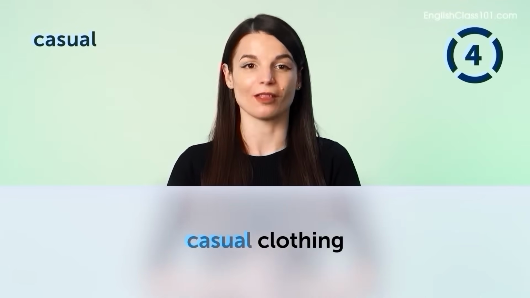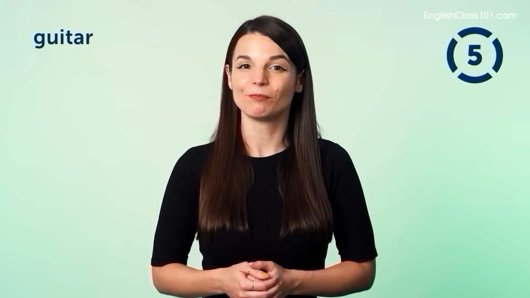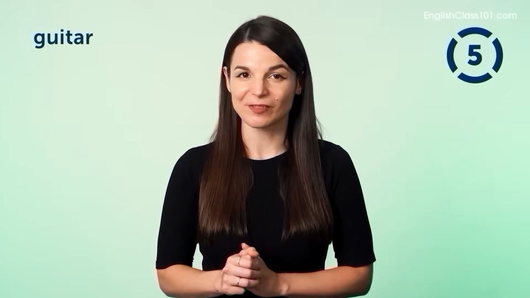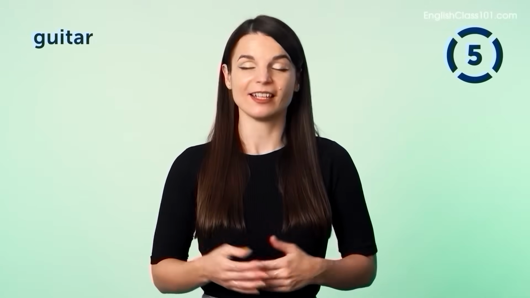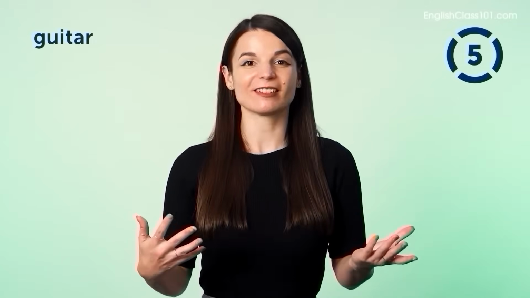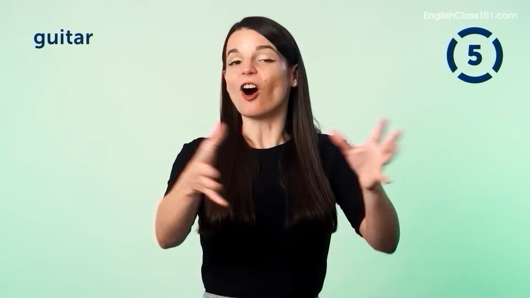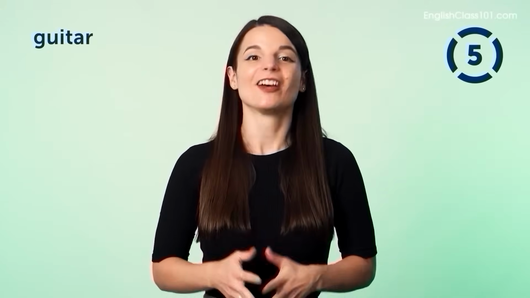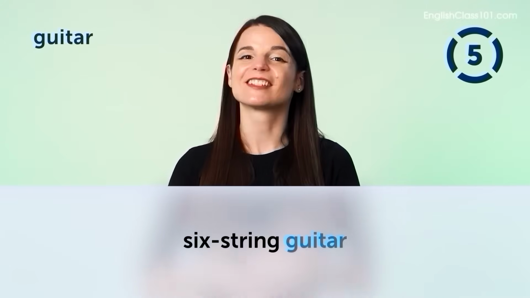Guitar. This word has kind of an interesting spelling. It starts with G-U-I, but we pronounce this as git. So a guitar is a musical instrument. We play it like this usually, and this is something that is played all over the world. There are lots and lots of talented people who play guitar, and they are called guitarists. For example, some of them play a six-string guitar.